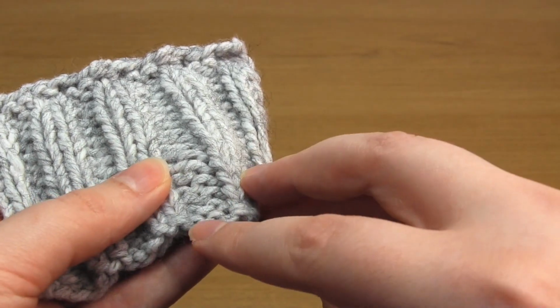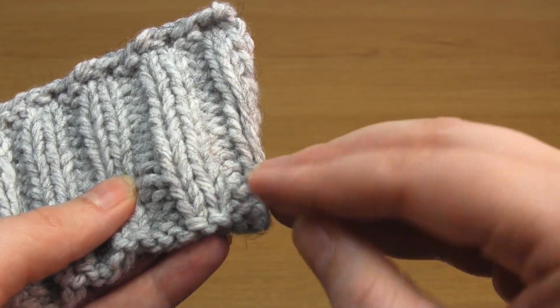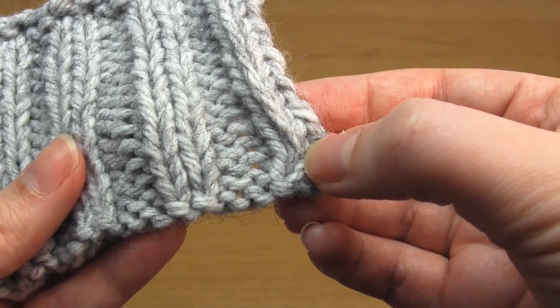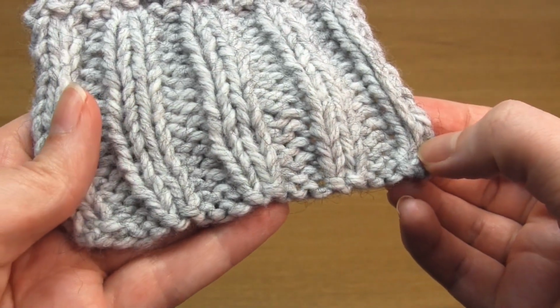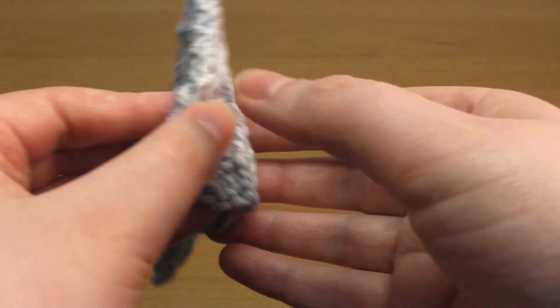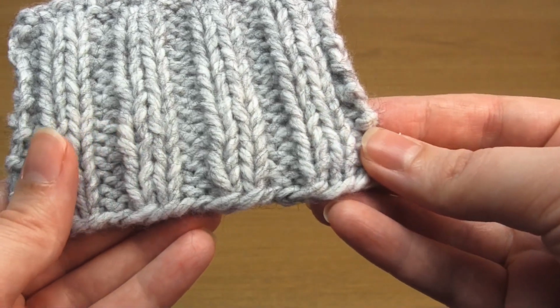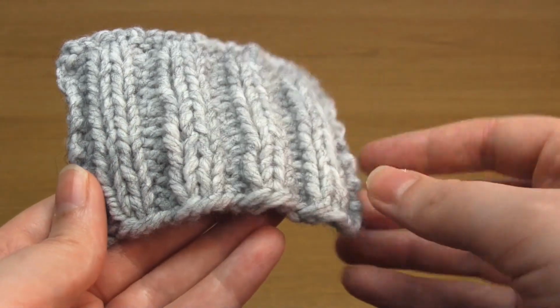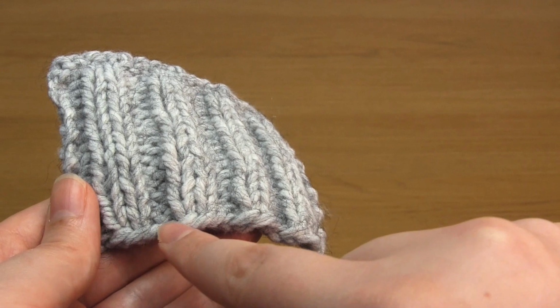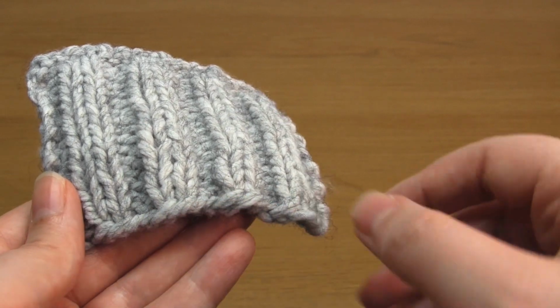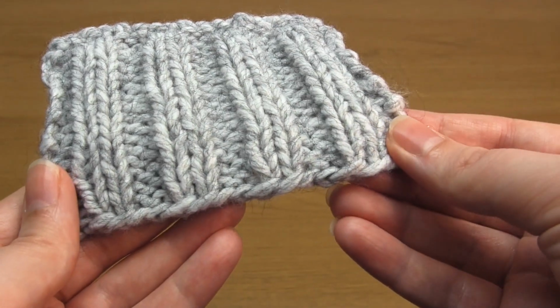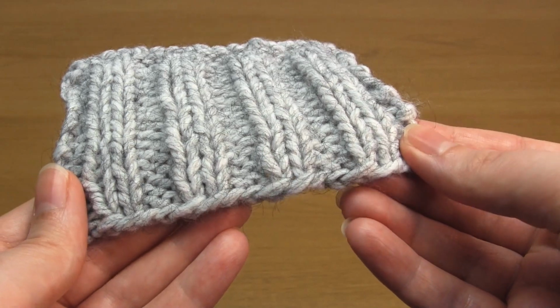Here you can see a sample of some 2x2 ribbing, and I've done the standard knitwise long tail cast on along the bottom edge. You can see those little diagonal strands of yarn along the cast on edge, which is the smooth side, and you can see that it doesn't blend in at all with the knitting. Instead, it's a continuous line and kind of stands out from the knitting.